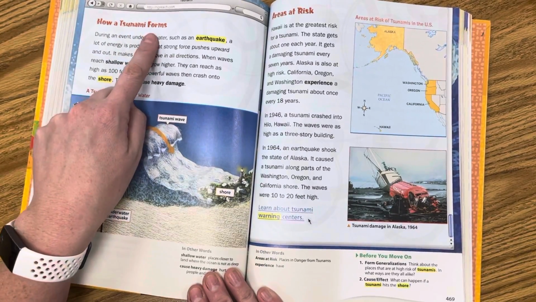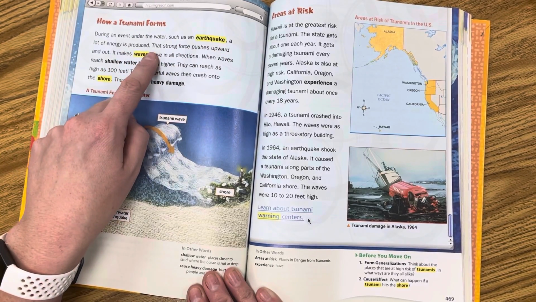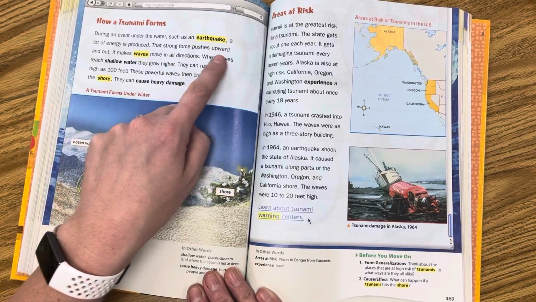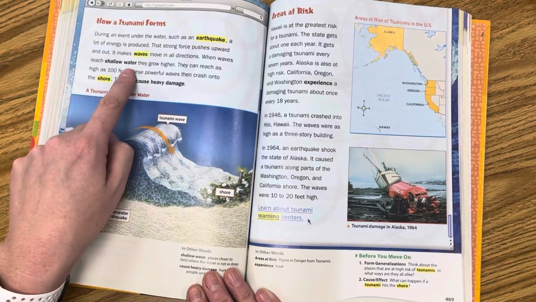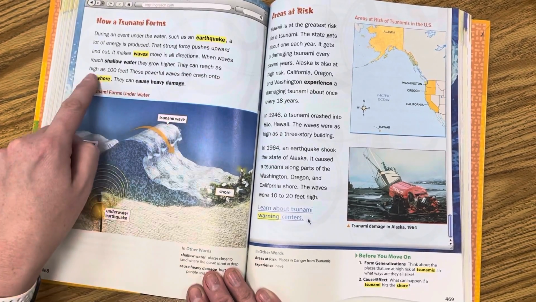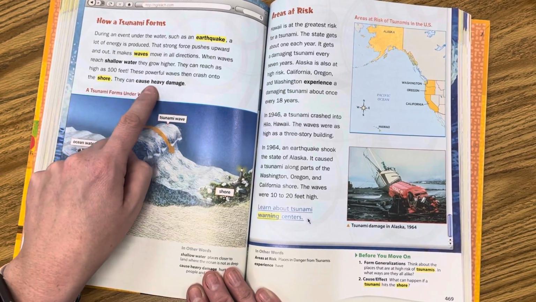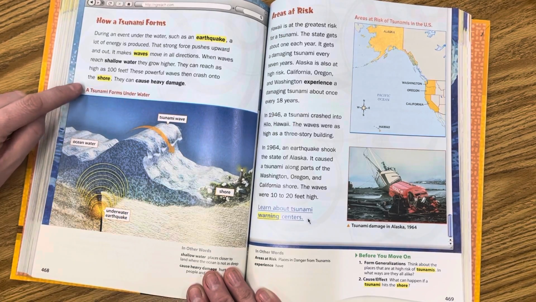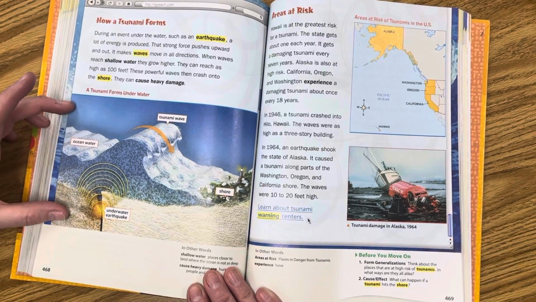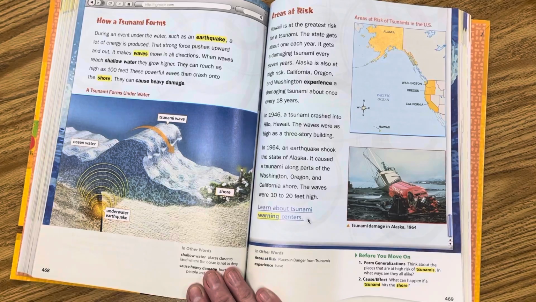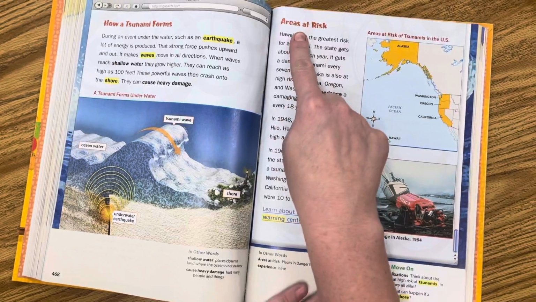How a tsunami forms. During an event under the water, such as an earthquake, a lot of energy is produced. That strong force pushes upward and out. It makes waves move in all directions. When waves reach shallow water, they grow higher. They can reach as high as 100 feet. These powerful waves then crash onto the shore. They can cause heavy damage. Then right here, a tsunami forms underwater, and what we just read actually matches the photograph. So the photograph just helps us, maybe we visualized it in our minds, but now we actually have a picture to show us.